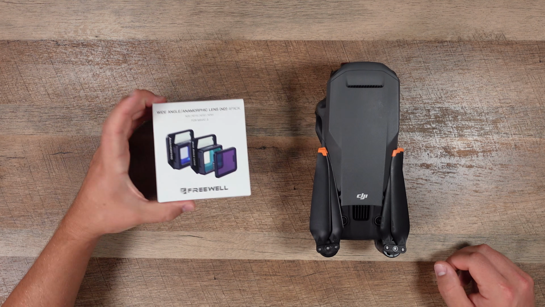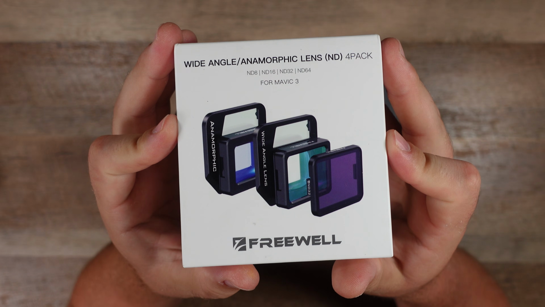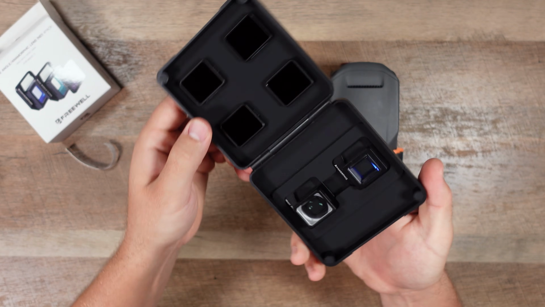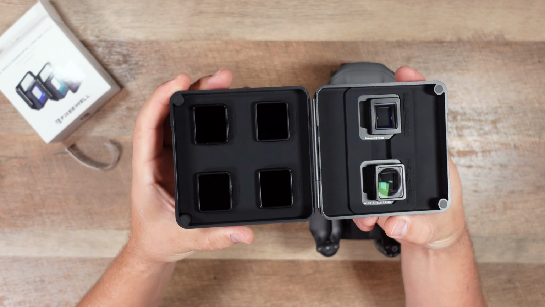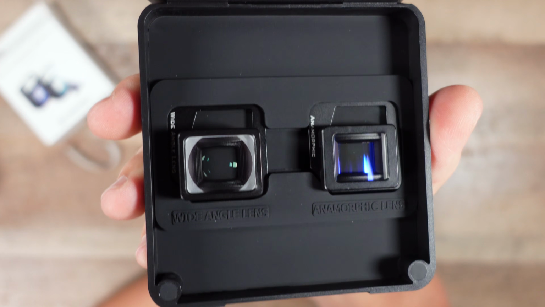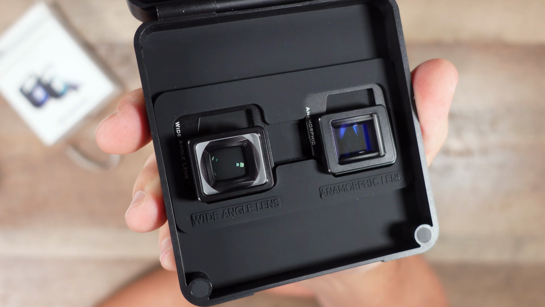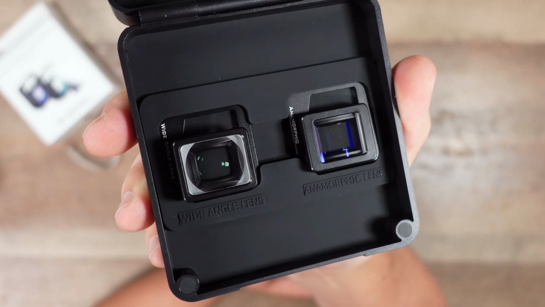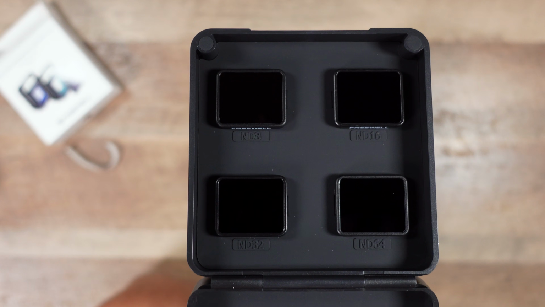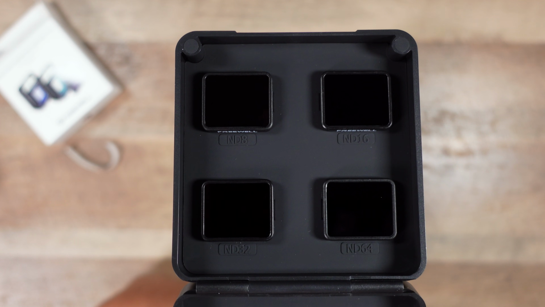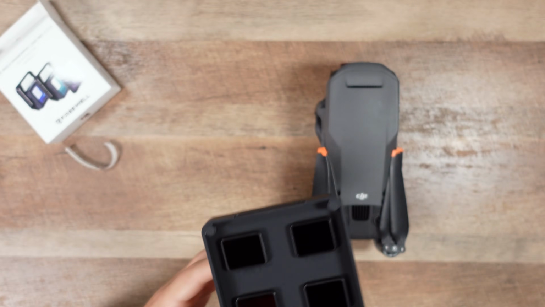These are filters from Freewell, the wide angle and the anamorphic lens filter pack, which also can be used with ND filters that are included. This is a really awesome kit. Now you have to choose which one you want to use at any given point in time, the wide angle or the anamorphic lens filter, but they both have their uses and I really like them. I've already used them in a couple professional situations.